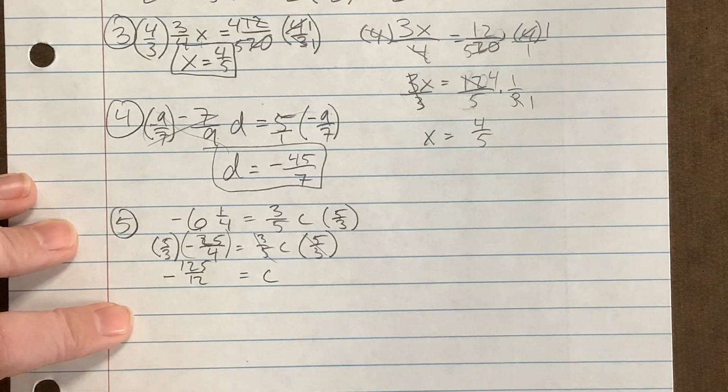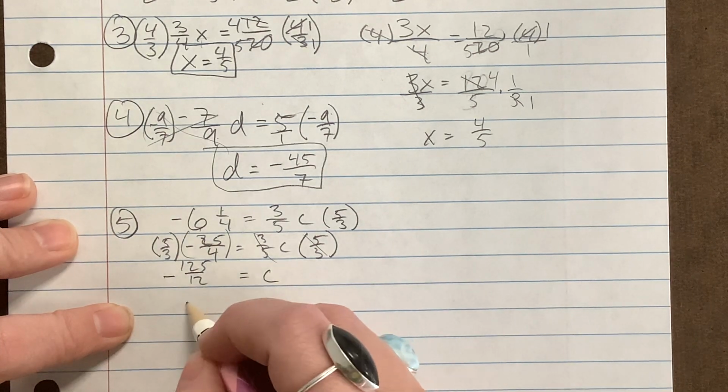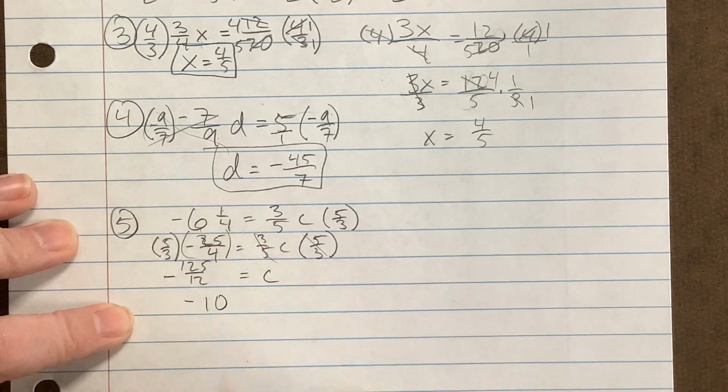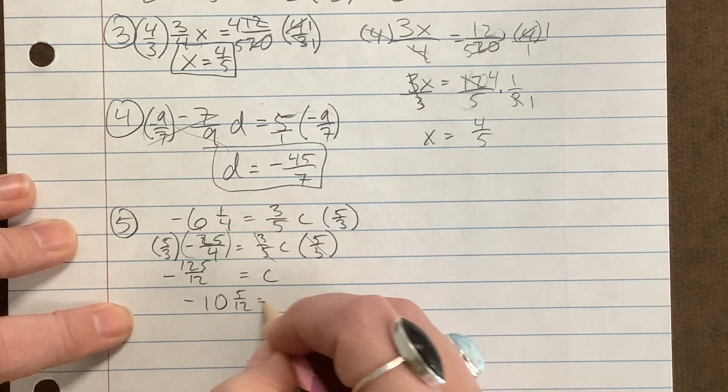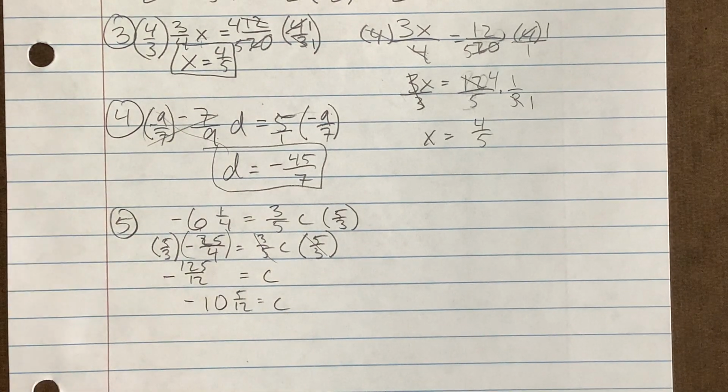Okay, and again, you can just leave it like that, or if you want to, you can absolutely change it to a mixed number, which would be negative 10 and 5/12.